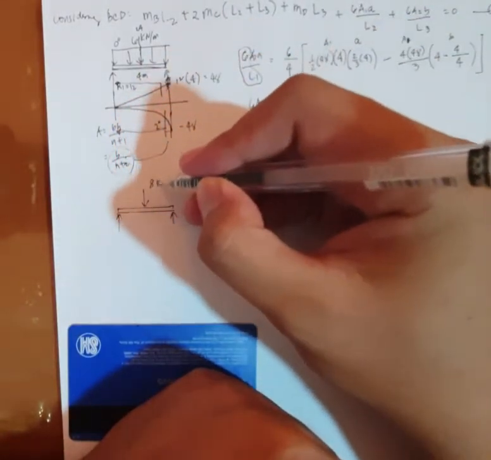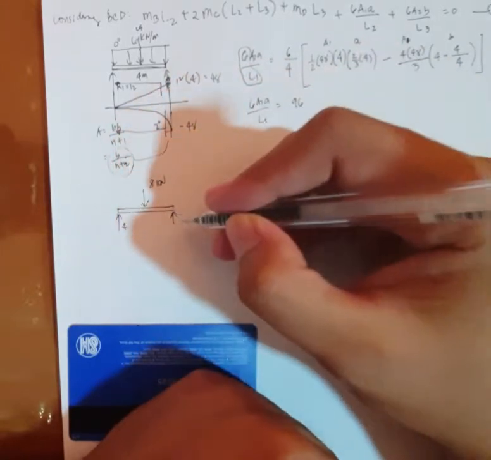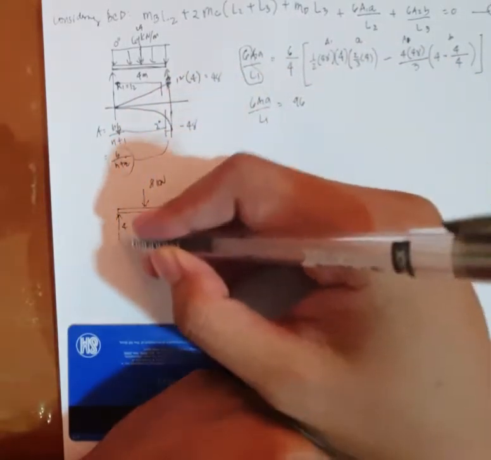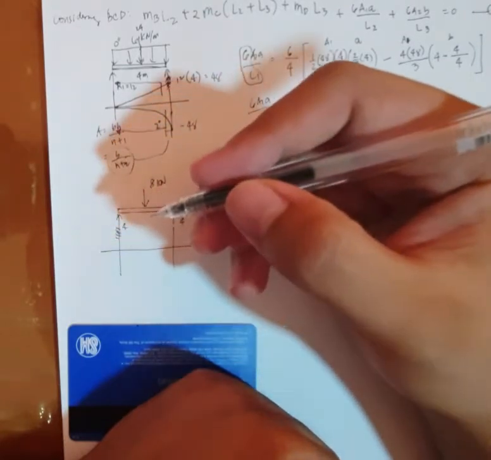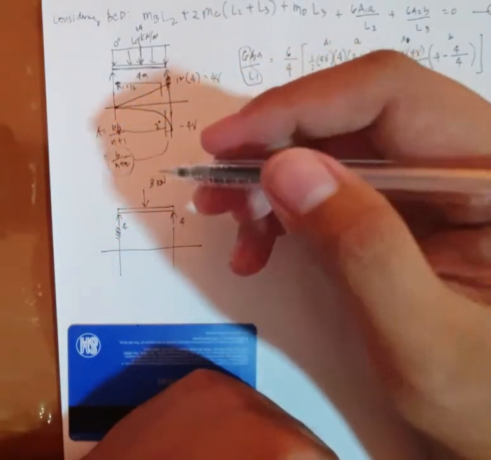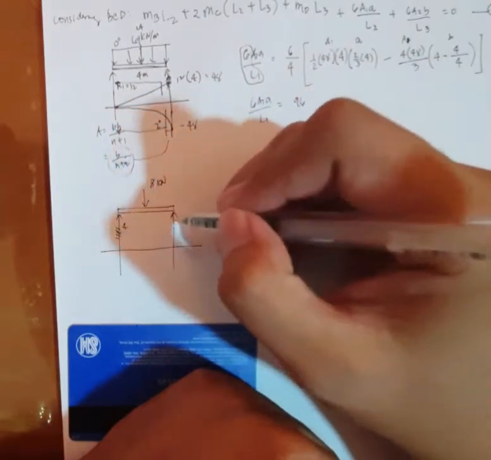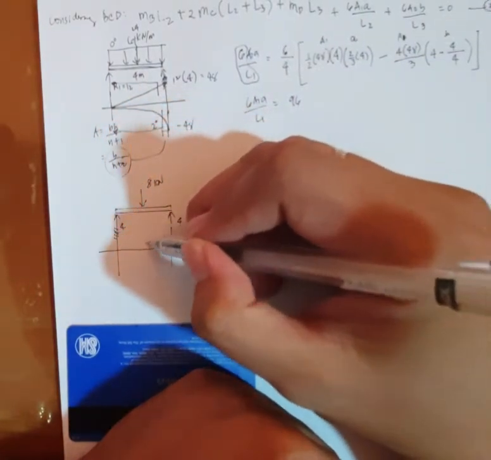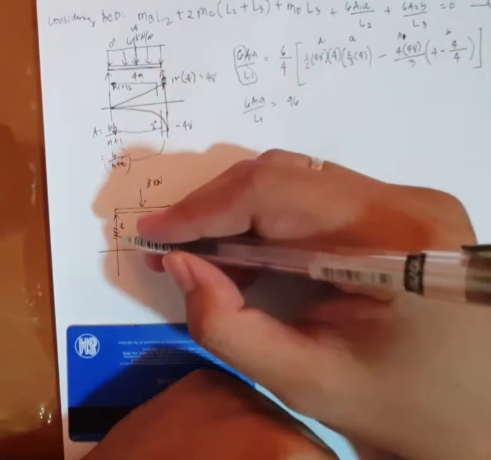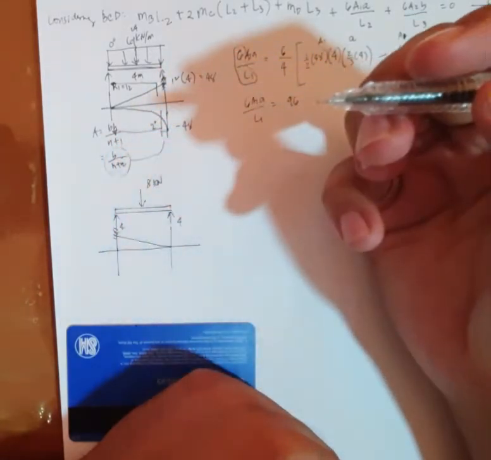So this is 8 kilonewton, this is 4, this is 4. So that is triangular, concentrated load triangular.